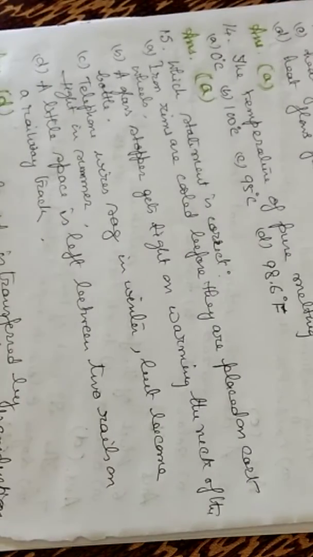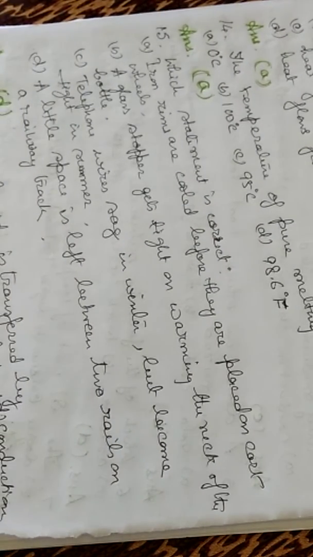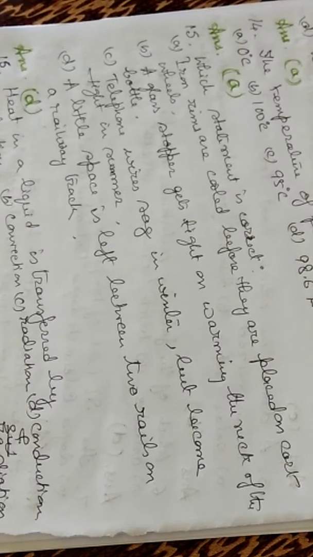Which statement is correct? The iron rims are cooled before they are placed on cart wheels. A glass stopper gets tight on warming the neck of the bottle. Telephone wires sag in winter but become tight in summer. A little space is left between two rails on the railway track. The answer D is correct. Because iron rims, the first option, are heated before they are placed on the cart wheels. A glass stopper does not get tight, it gets loosened on warming the neck of the bottle. And then the telephone wires sag in summer and not in winter.